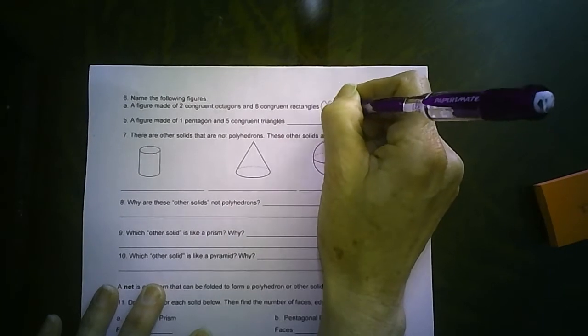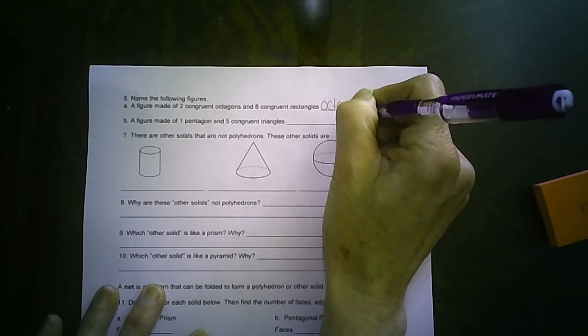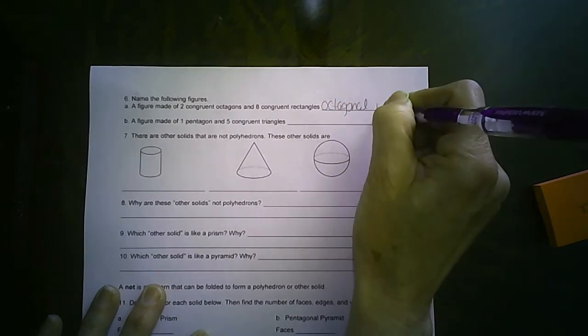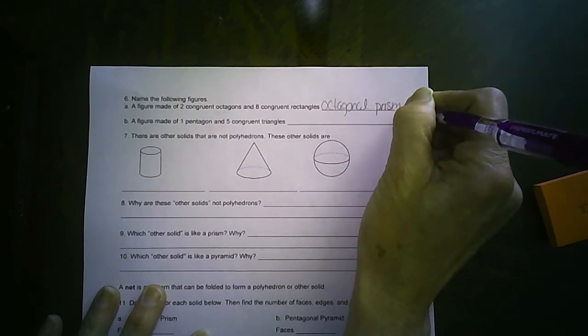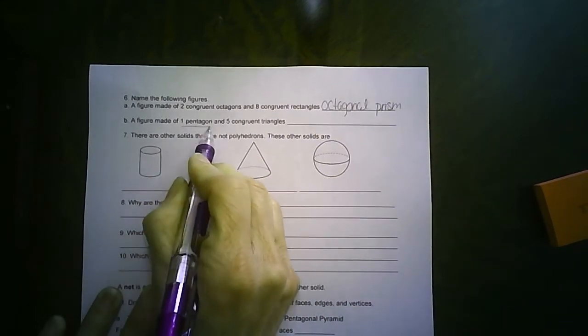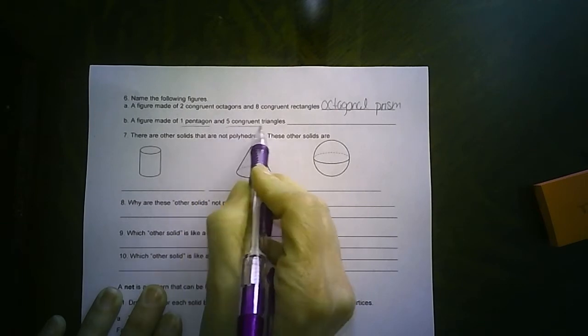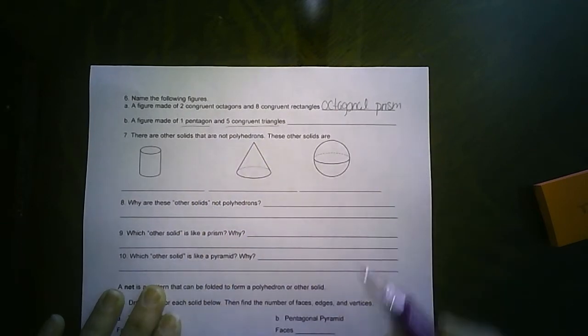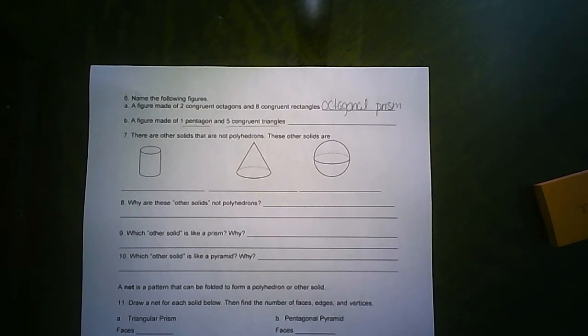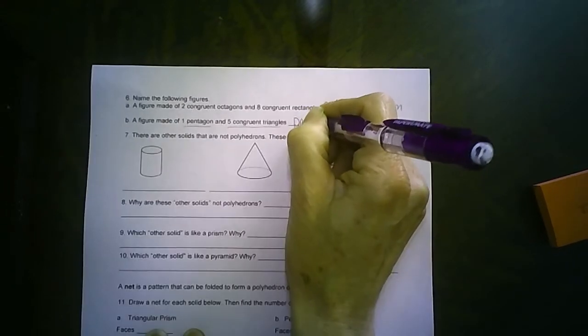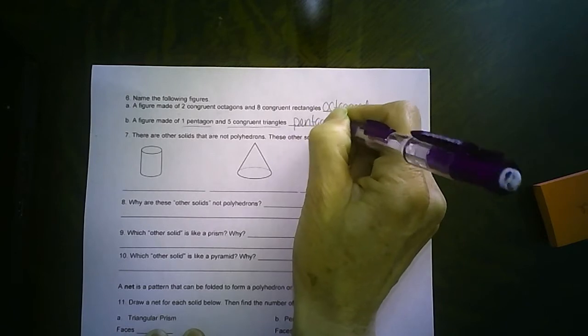This had 2, so we're going to call it an octagonal prism. The next one has 1 pentagon and 5 triangles. So if it's only got 1 base, it's a pyramid. The shape of the base is a pentagon, so it'll be a pentagonal pyramid.